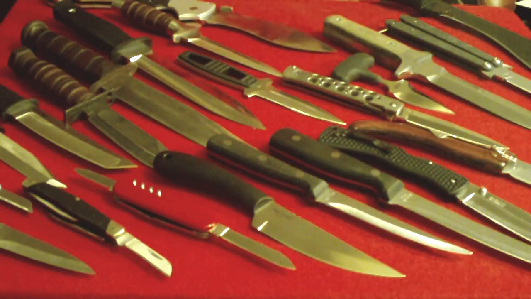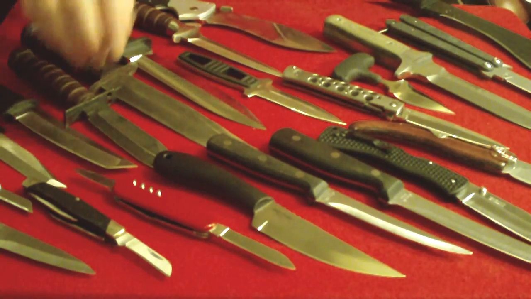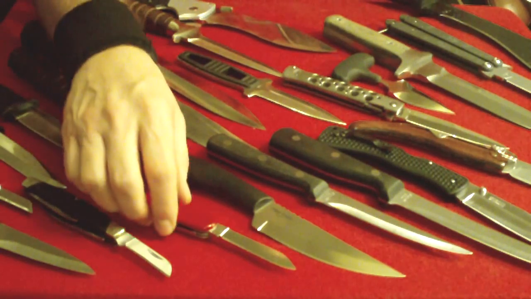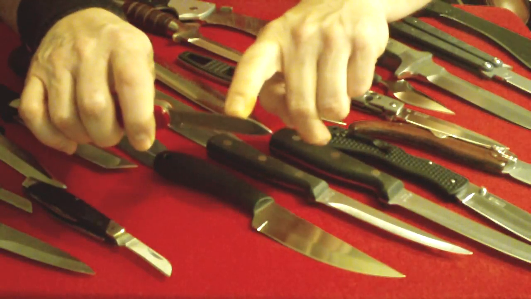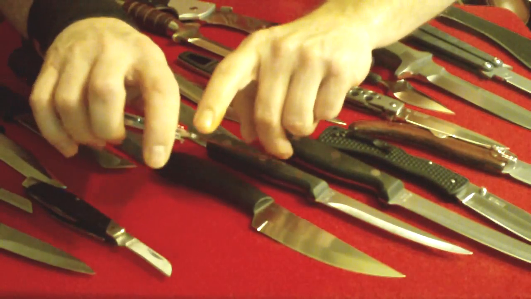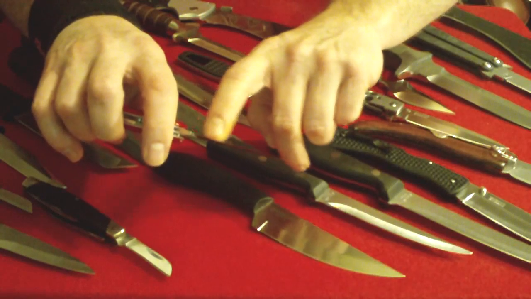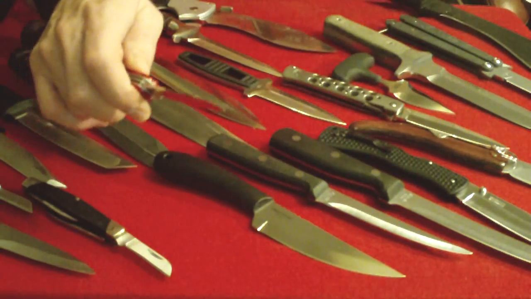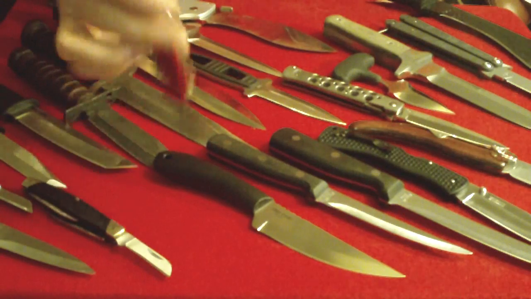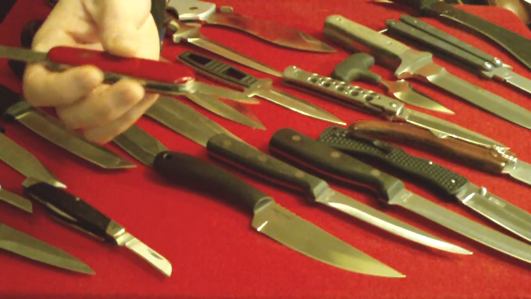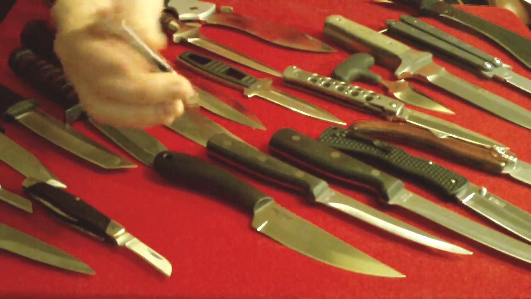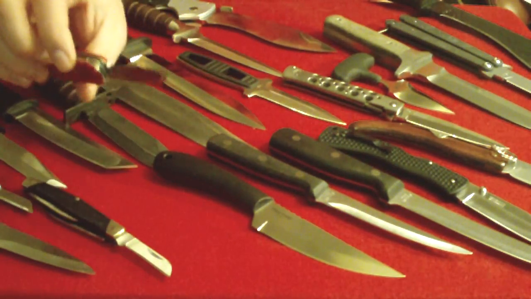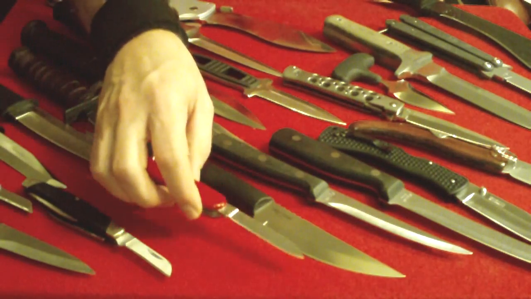Okay, the next one is the drop point, where the spine curves down slightly to meet the upward curve of the edge. A good example is this Victorinox Swiss Army knife. Here the spine comes out and then curves down, and the cutting edge curves up at the tip to meet the spine. This one has two blades on it. They're both drop points, and they're fairly common on both fixed blades and folding knives.